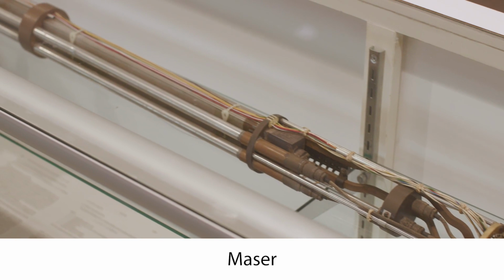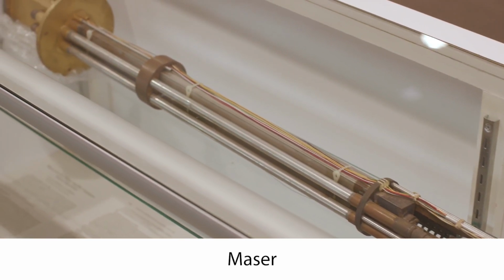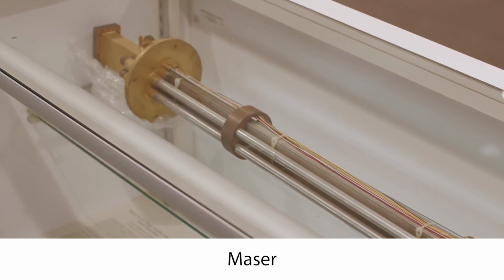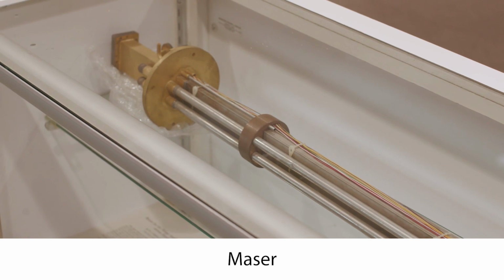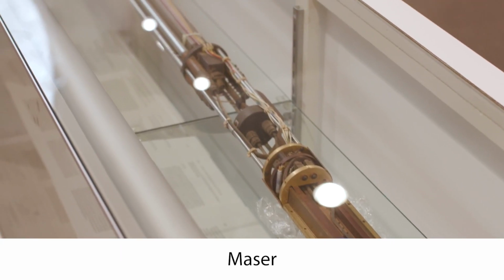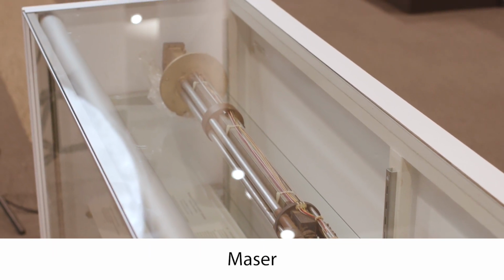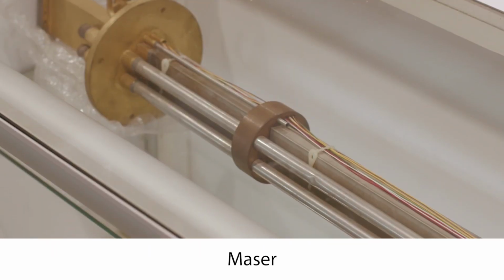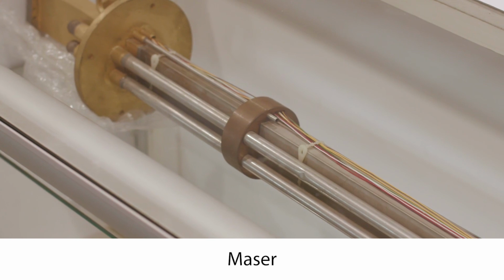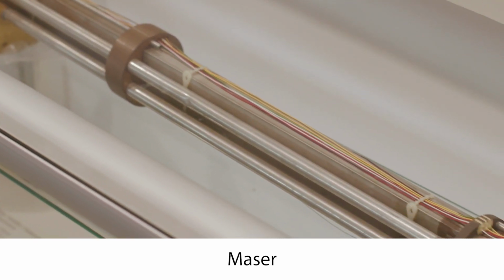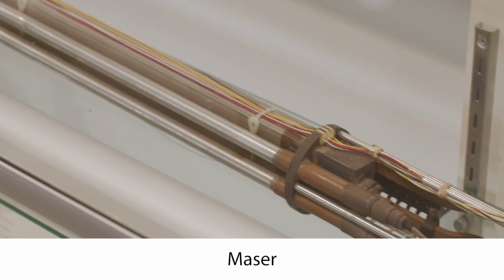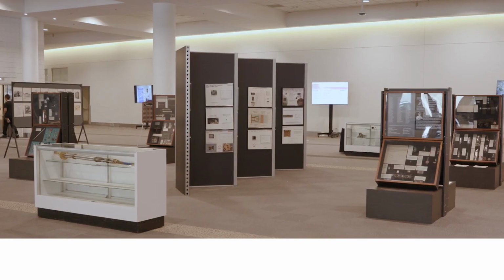This is the prototype maser, microwave amplification by stimulated emission of radiation. It was used in the ground station for the 1963 Telstar satellite program. It was the first system to actively relay TV signals from space. This Ruby maser achieved a noise temperature of 3.5 Kelvin at 4 GHz.